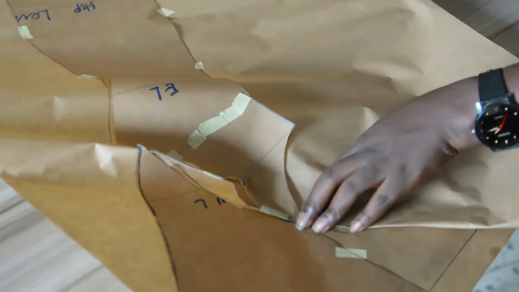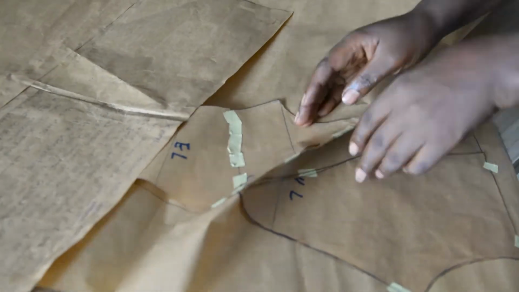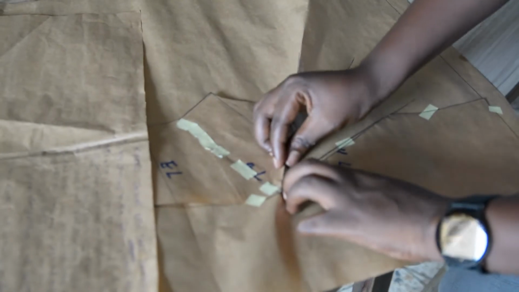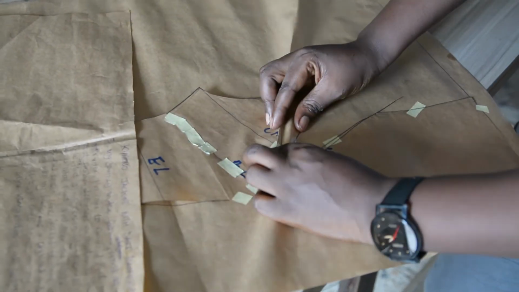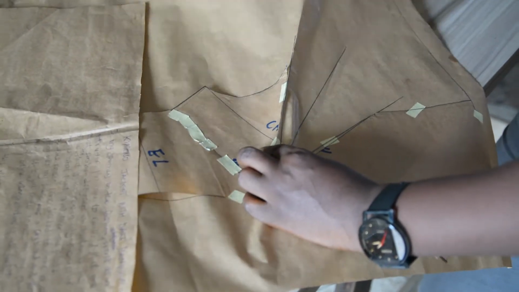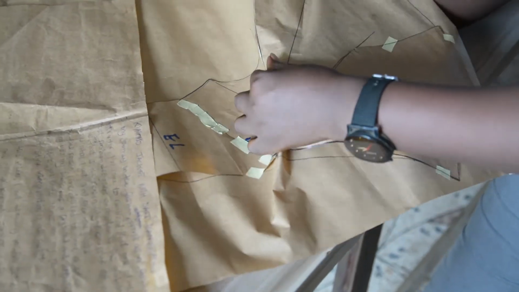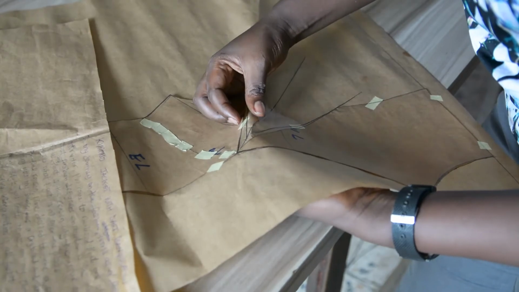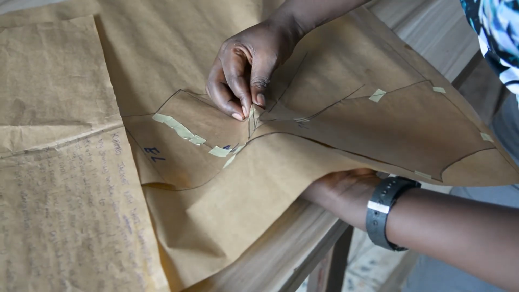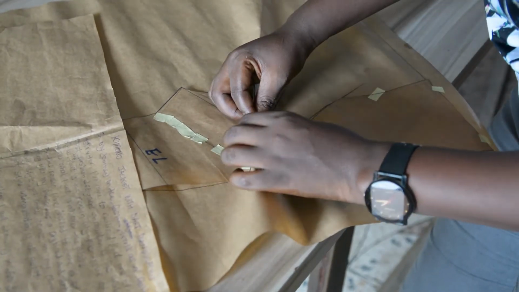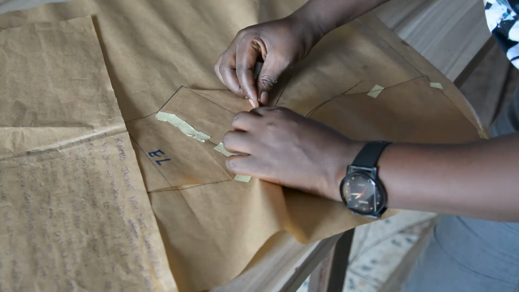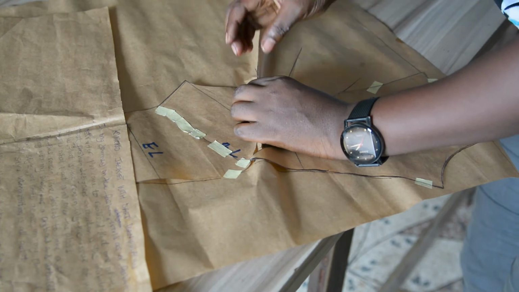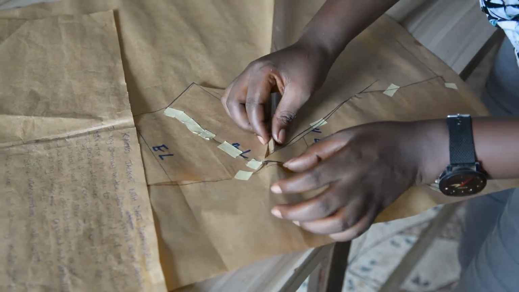And the folding will stop on the dart point, not on the apex. So this is the dart point. So you have to take your time when doing this. So make sure you fold the right line.